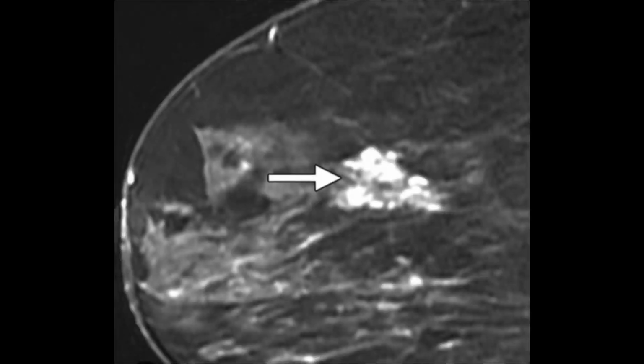Now comes the next point. There are mainly two types of malignant microcalcification, one with high histological grade and the second with low histological grade. This is what you can appreciate on this image. This is a craniocaudal view and this is microcalcification, but this calcification has low histological grade.